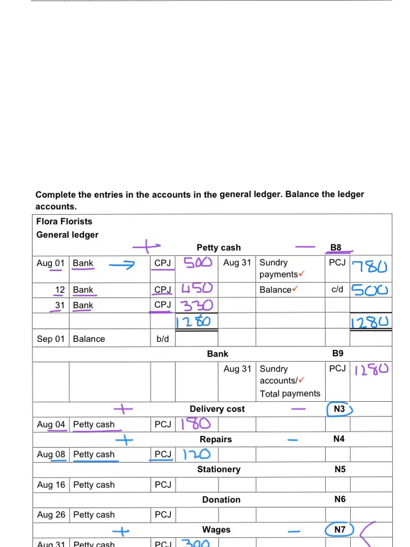If we didn't know what this 330 is, because you have to calculate the imprest amount, you will add up the credit side 1,280, subtract the 500 and the 450 to indicate to you that the check at the end of the month must be written out for 330 Rand. This balance will be brought down on the debit side, 500 Rand.